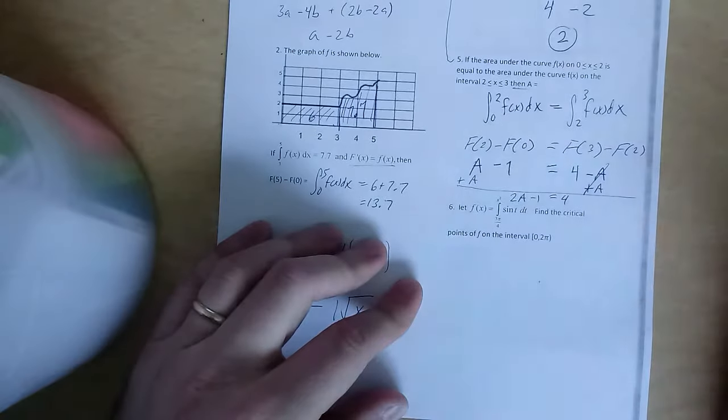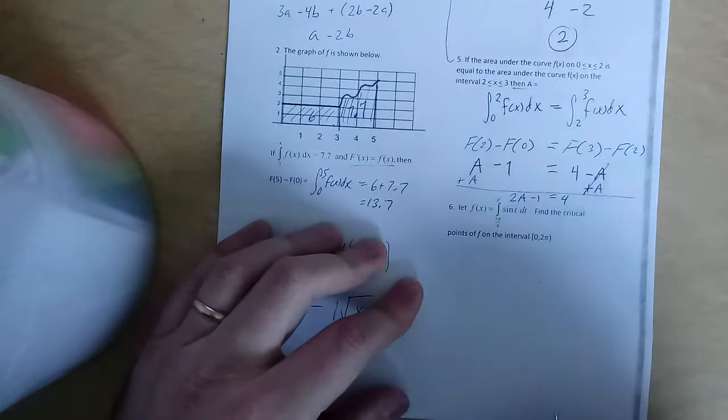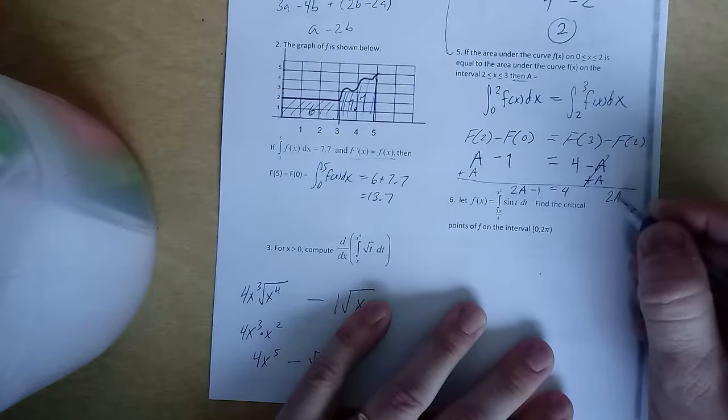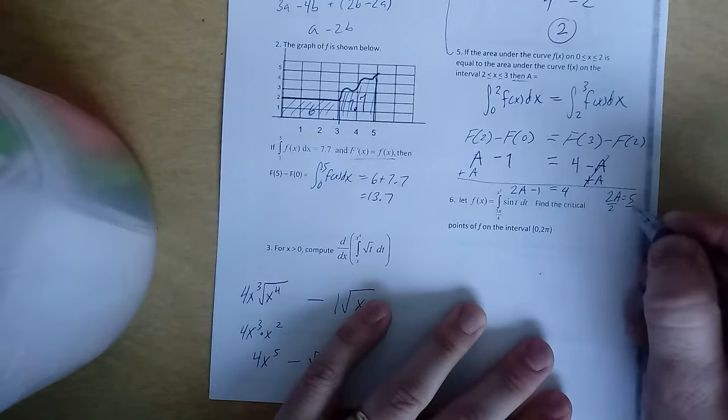So we'll have to add 1, and ignore the fact that there's text right here. So we get 2a is equal to 5. Divide by 2, divide by 2. A is equal to 5 halves.